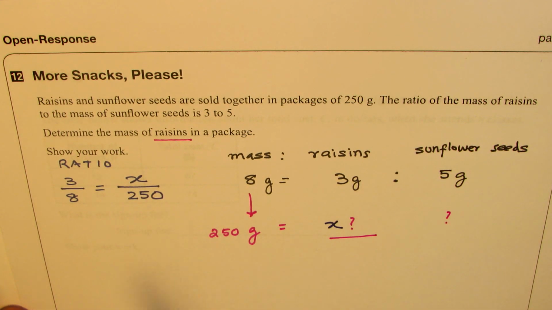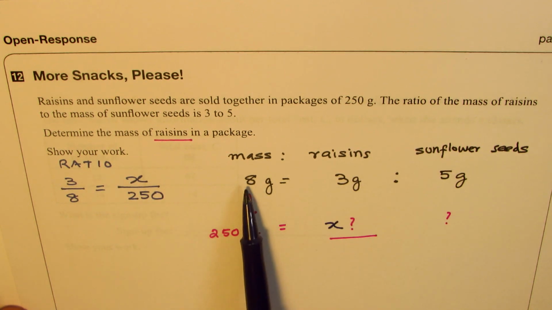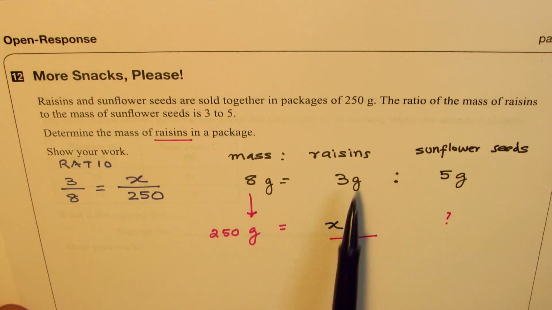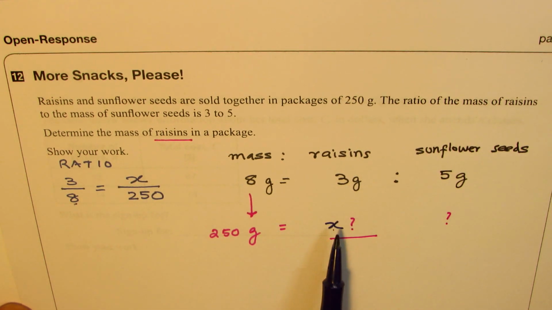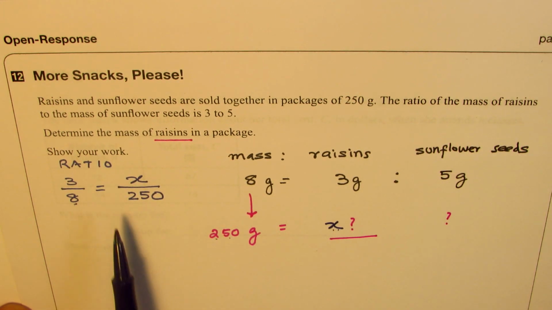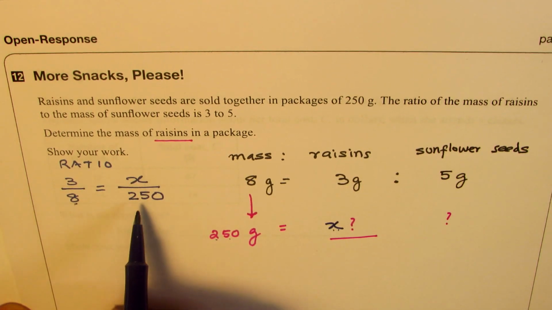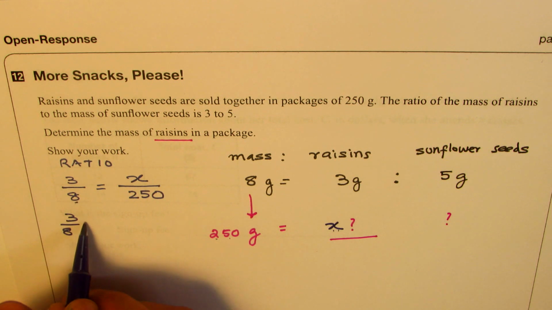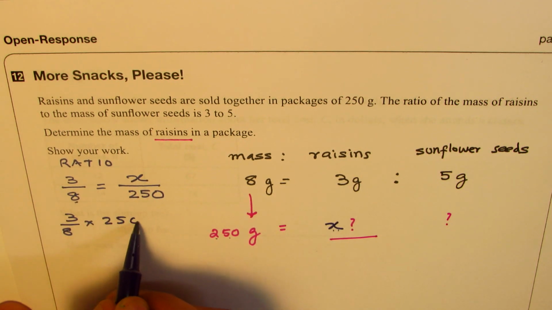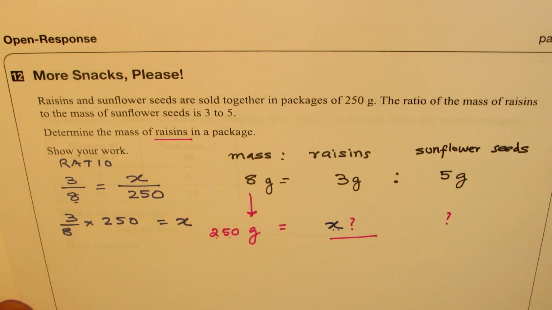So we could treat this as a ratio that if we have a mass of 8 grams, then 3 is resins, 3 out of 8. We want to figure out how many out of 250, right? So that is one way of doing it. So to get the answer, we'll just cross multiply. So we get 3 out of 8 times 250 equals x, correct?